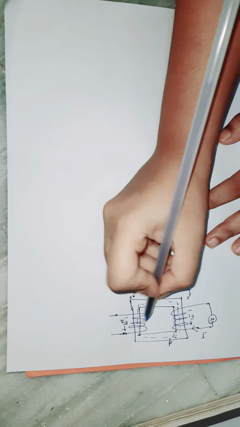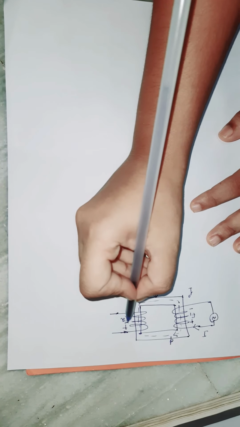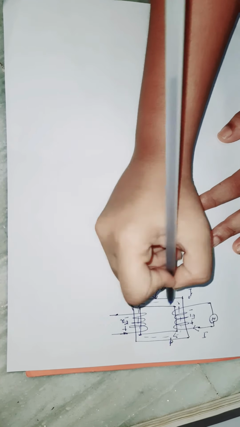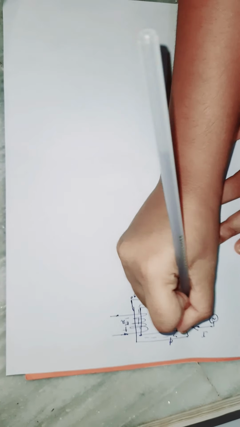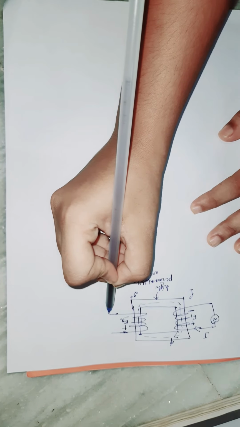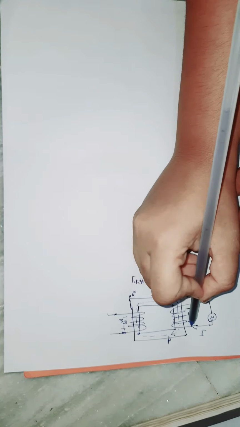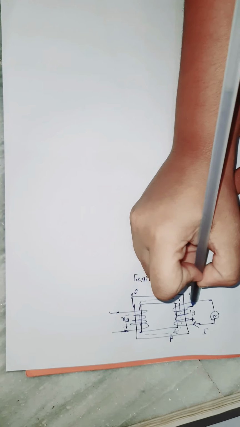And through this, the alternating flux induces an EMF here. Also, an EMF is induced at this point. Also, you can notice that when there is no load at the secondary terminal, this current is limited by the EMF that is produced here.